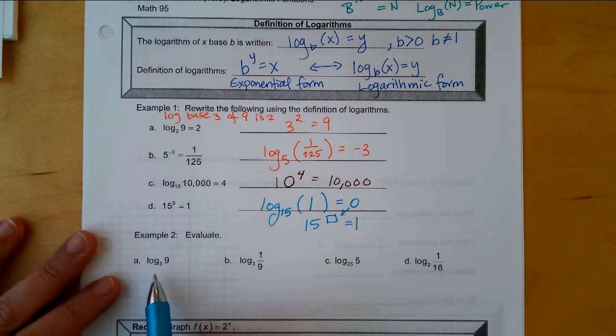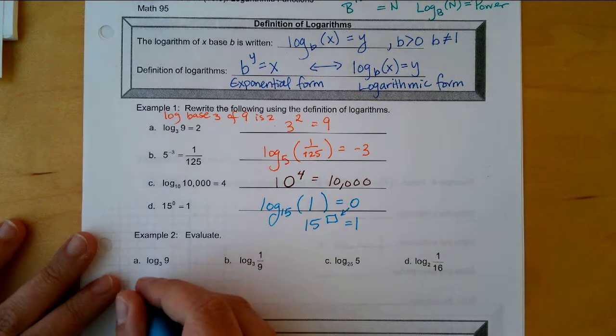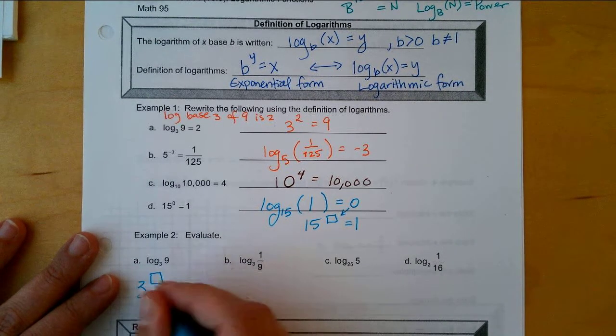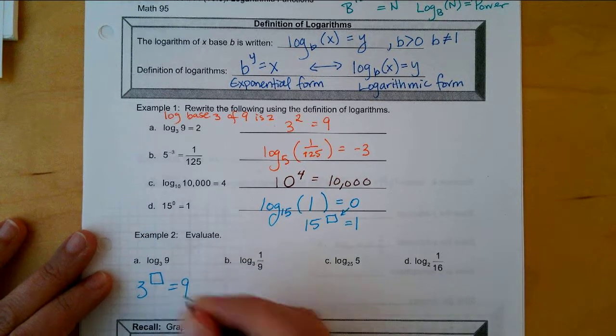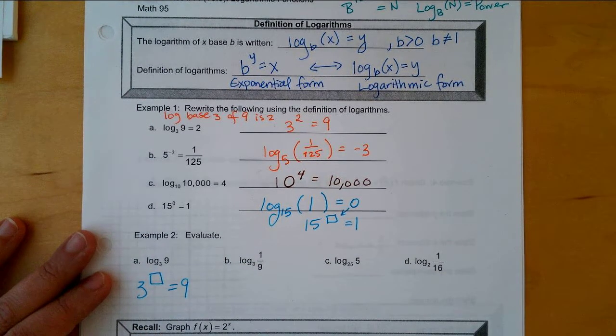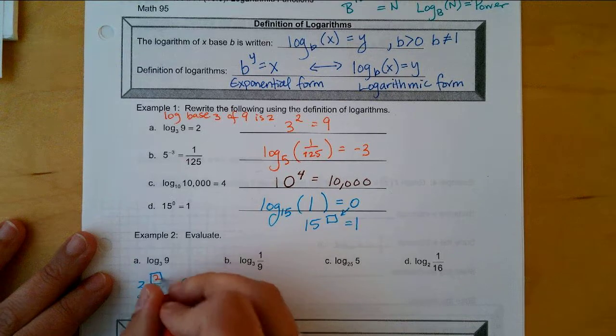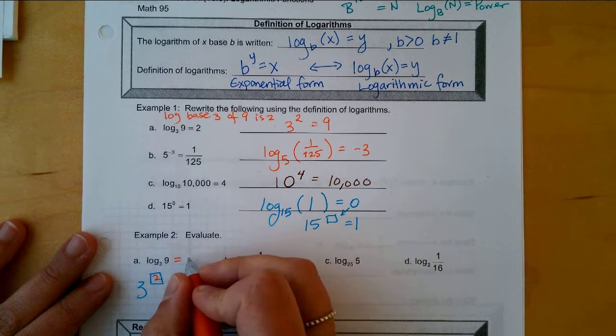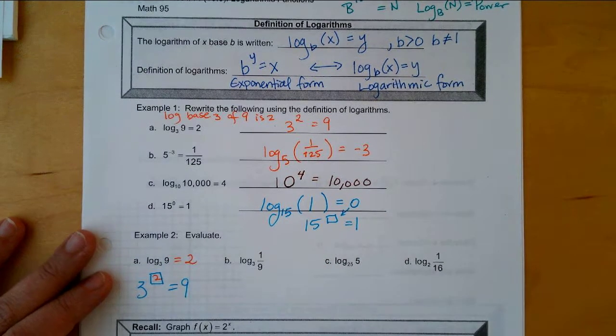All right, here. This is saying 3 to the what power equals 9? And so what would the power be? 2. So that means log base 3 of 9 is equal to 2.